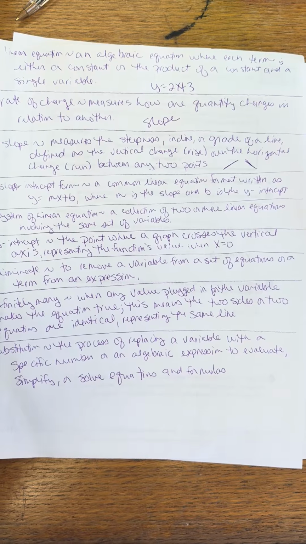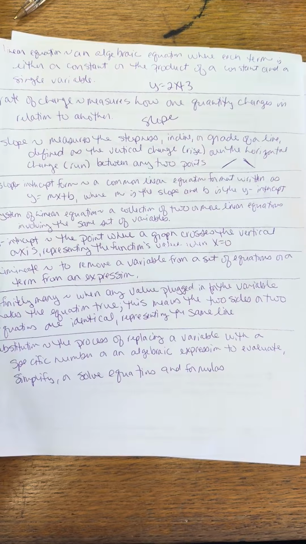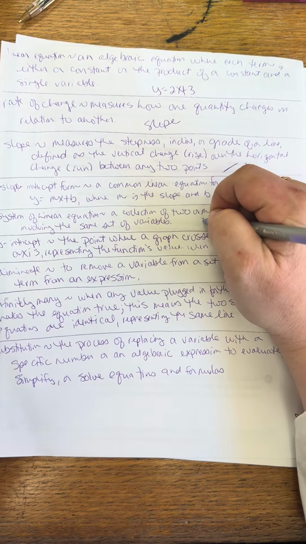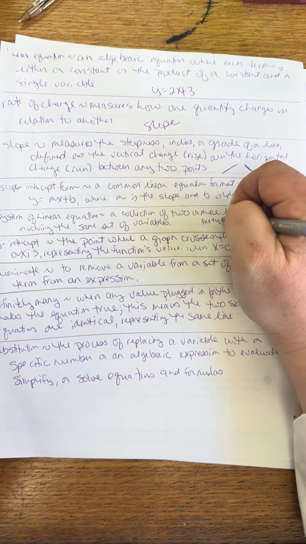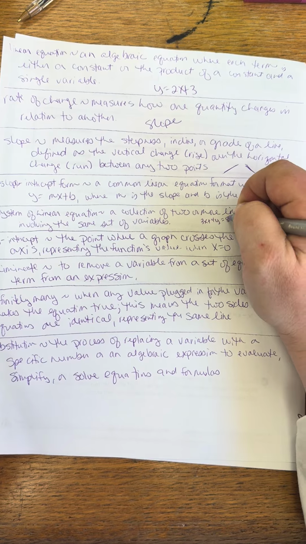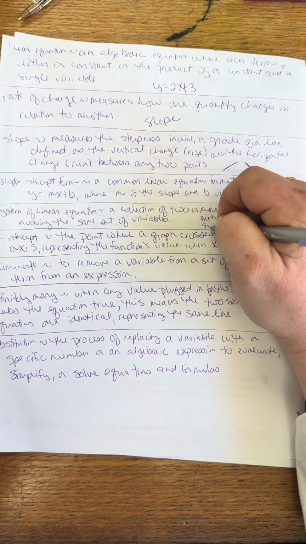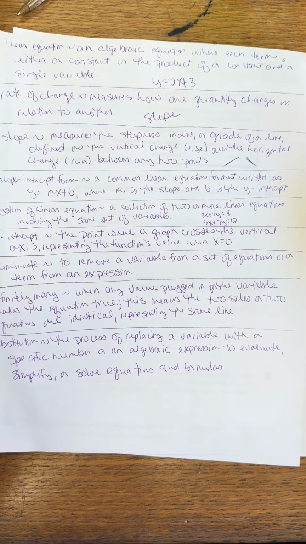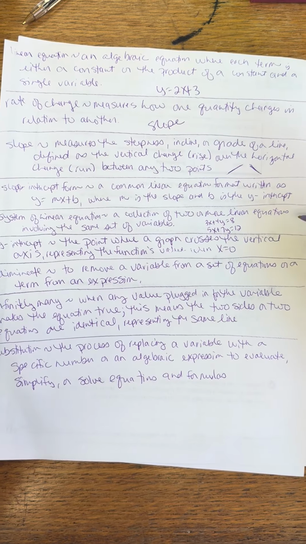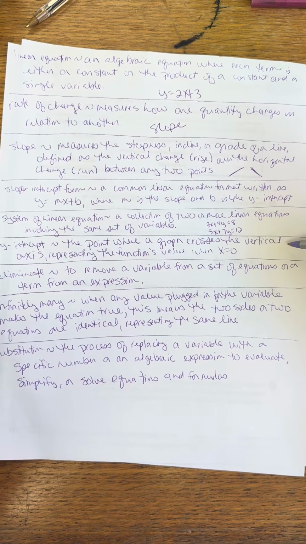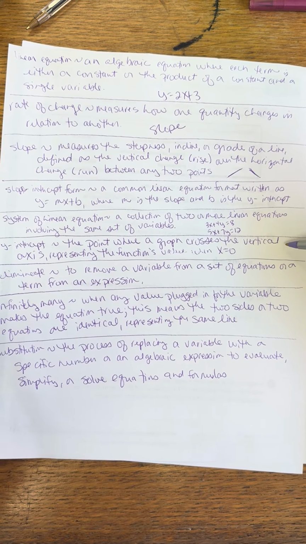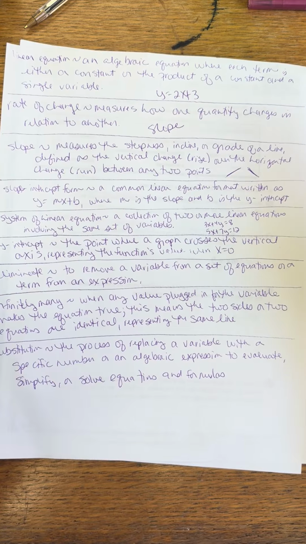System of linear equations, a collection of 2 or more linear equations involving the same set of variables. So we might have 3x plus 4y is equal to 8 and 5x plus 7y is equal to 12, something like that. The y-intercept, the point where a graph crosses the vertical axis, representing the function's value when x is equal to 0.